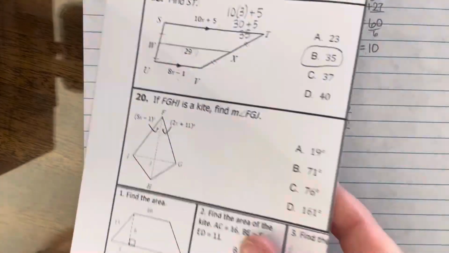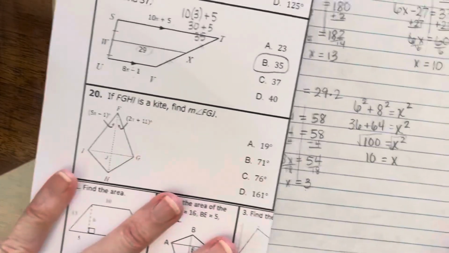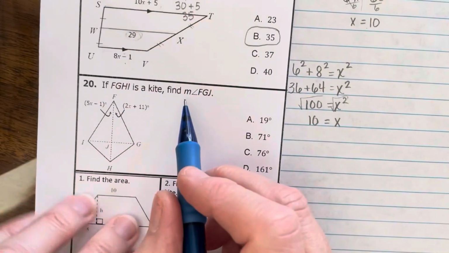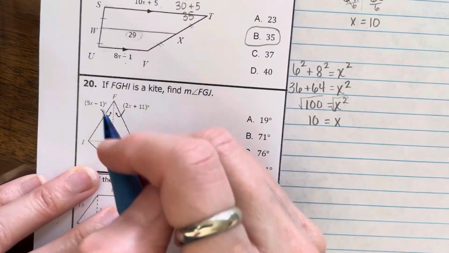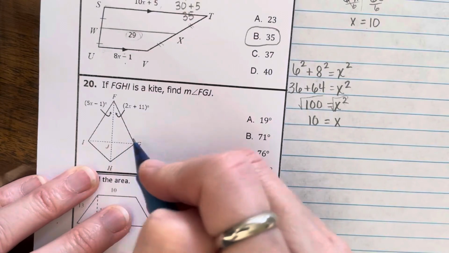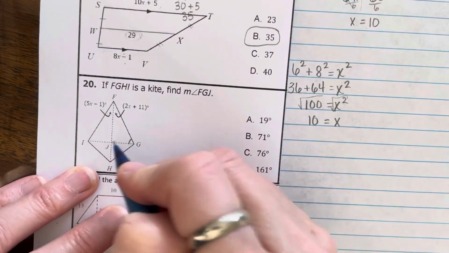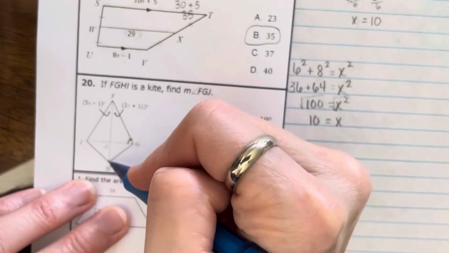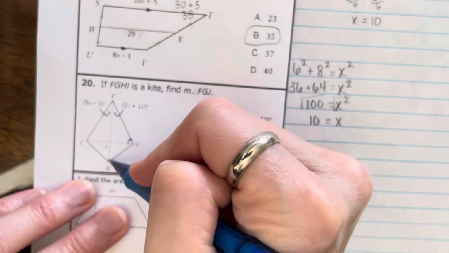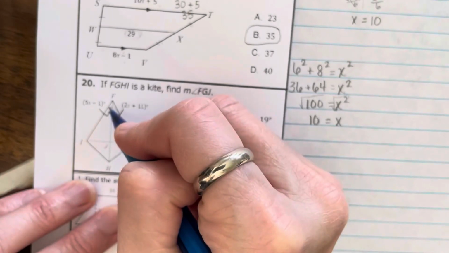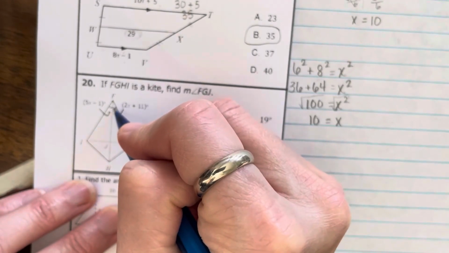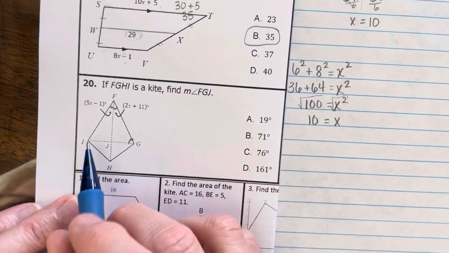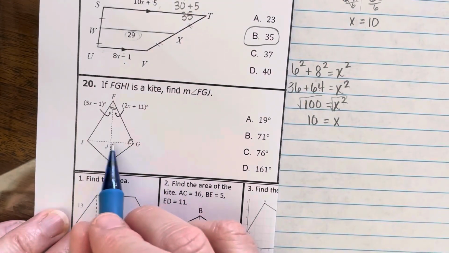All right, number 20. And we have another kite here. If FGHI is a kite, find the measure of FGJ. All right, so let's look for FGJ first. There it is right there, FGJ. This is what we're looking for. And we talked about kites. We said at the head and the foot of the kite right here, the diagonal breaks it up into 2 equal angles. It bisects the angle there. Same up here. These two don't, but these two pieces of the diagonal are congruent.